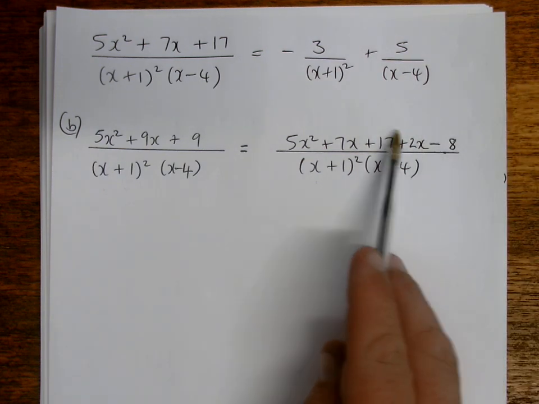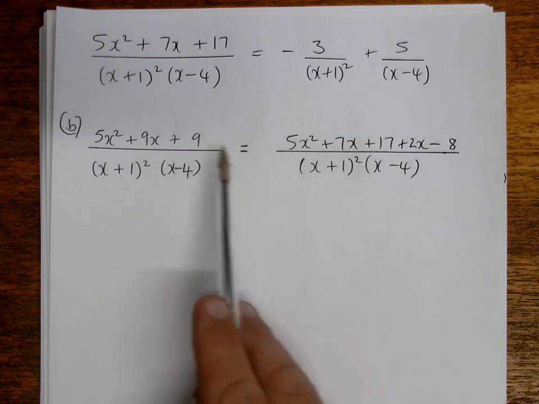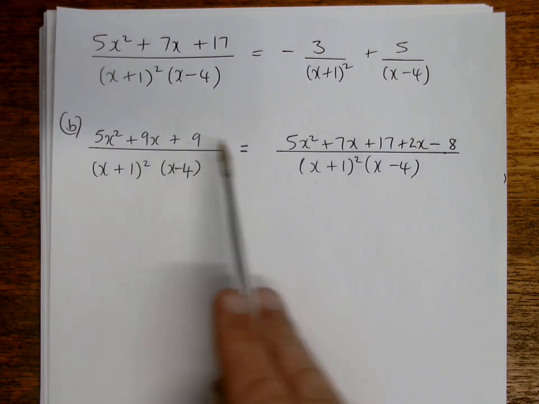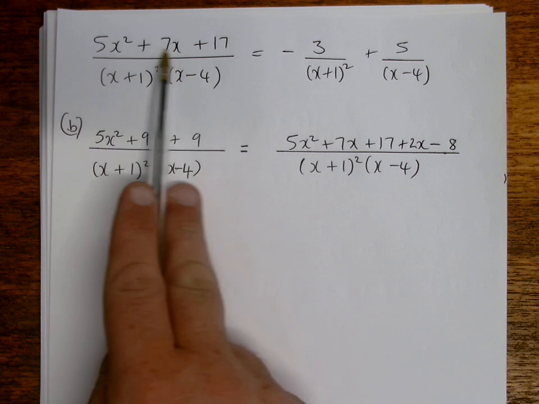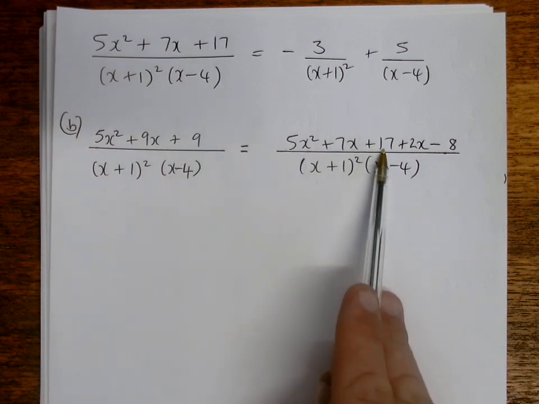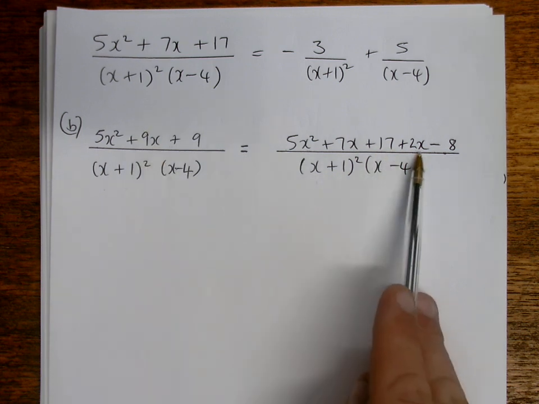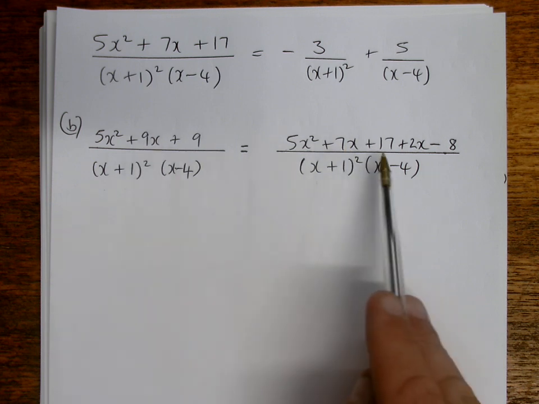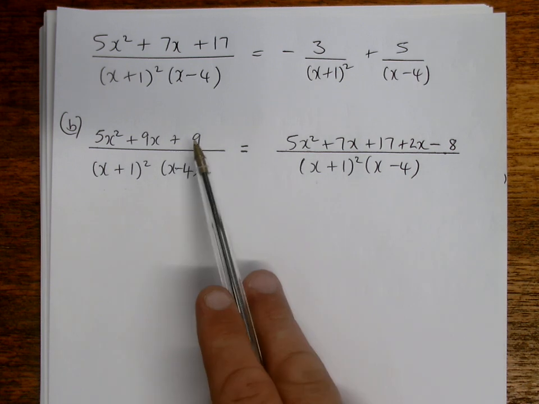So think about this here. Look at what we've got here, okay? I literally put these equal to each other. And with this here, I've written it so that I'm using the expression from A, so 5x squared plus 7x plus 17, and then thinking what do I need to do to get it back to this? So I had to add on 2x to get me 9x, and then because it was 17, I had to take away 8 to get to 9.